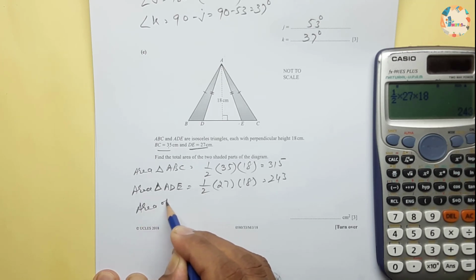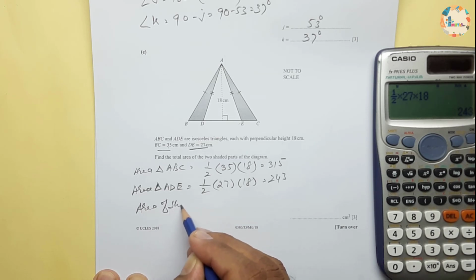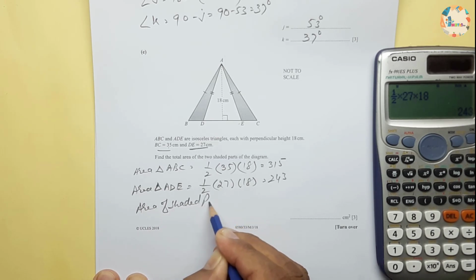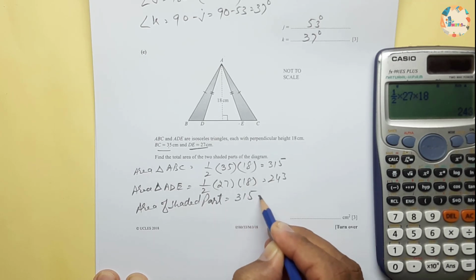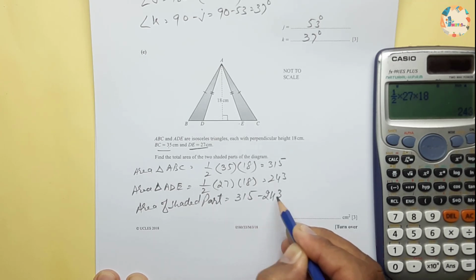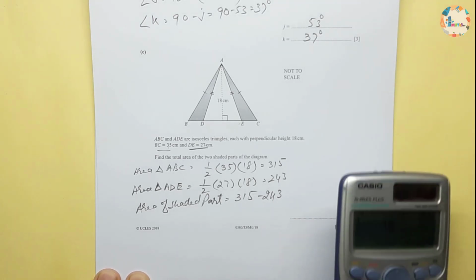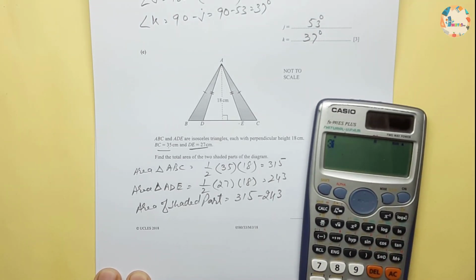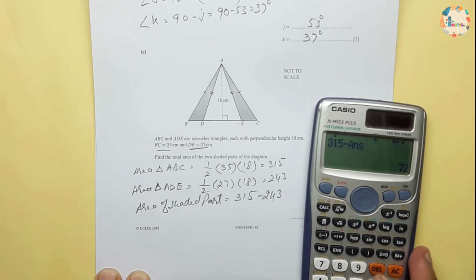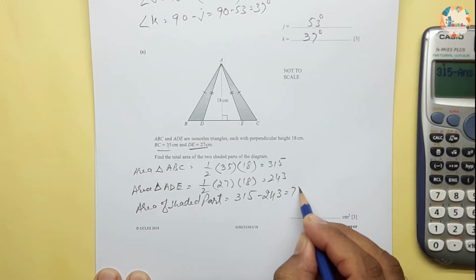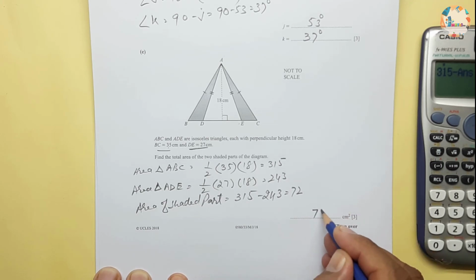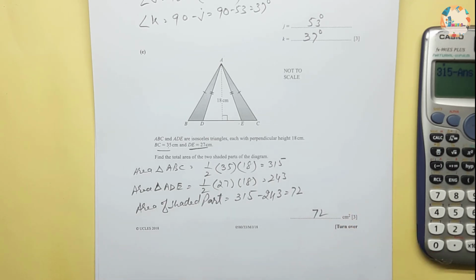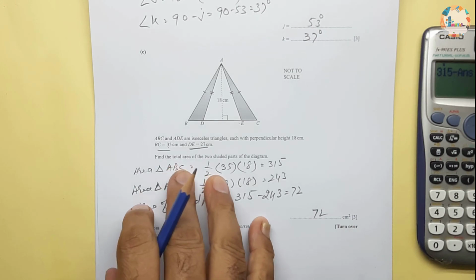So area of shaded part will be equal to 315 minus 243. So we can write here 315 minus answer, this will be equal to 72. So 72 centimeter square. Centimeter square is already written, so this will be our answer.